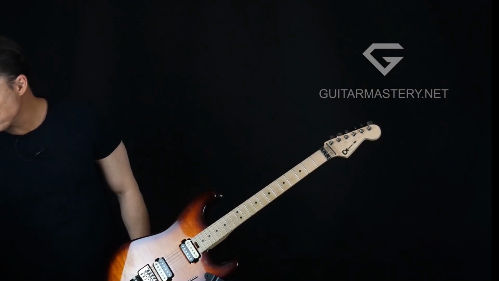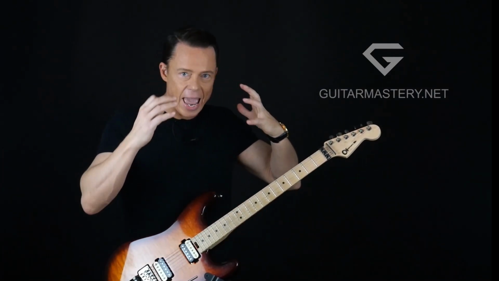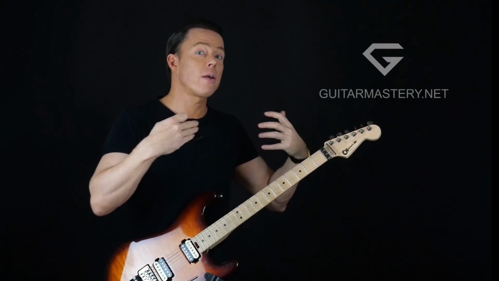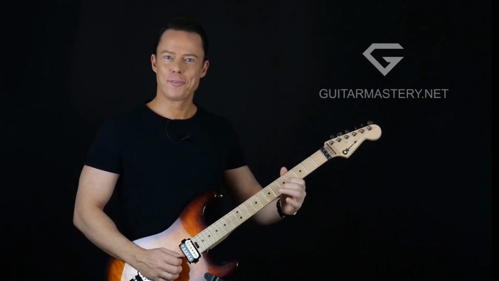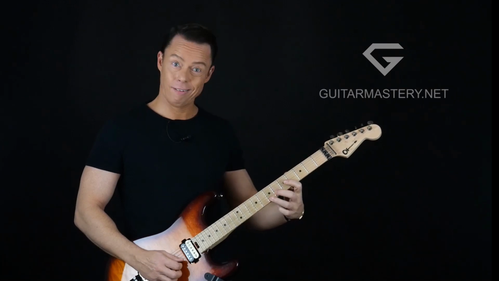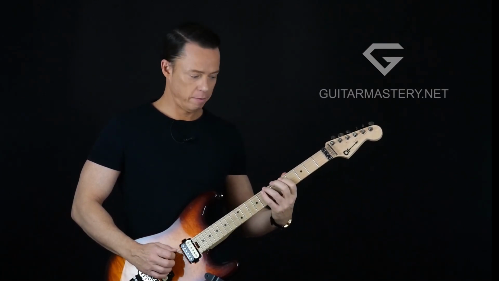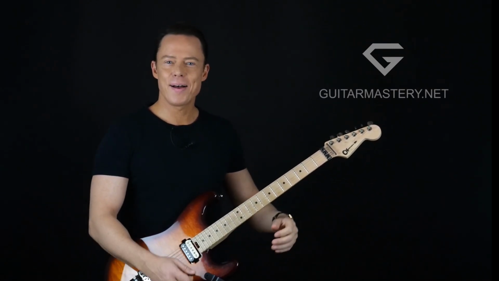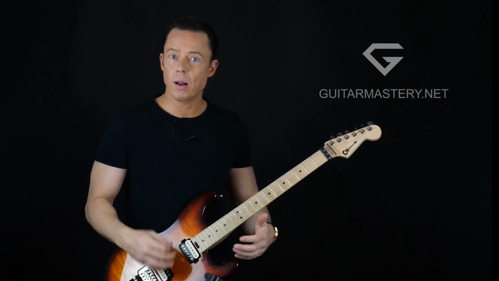But the second way you can use these notes is that they actually work really well over some of the chords. It's just up to you to find just the right note, one of the extra notes. In this case, we have these 2 extra notes, and you can listen and see what notes work really well over the chord in the background.